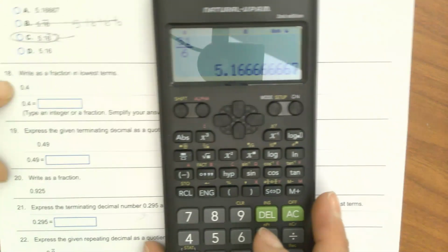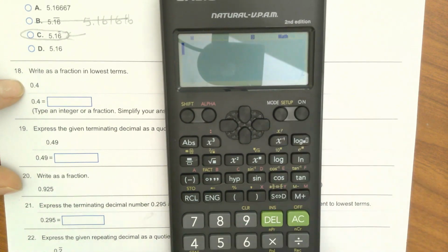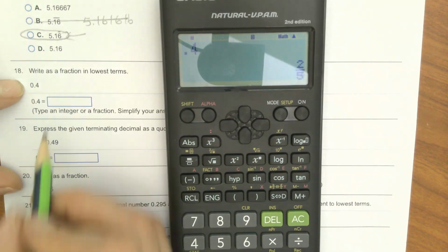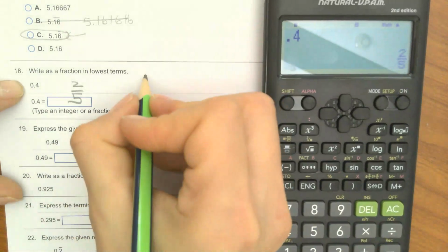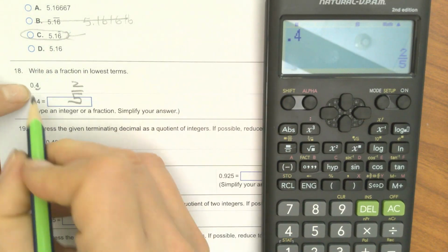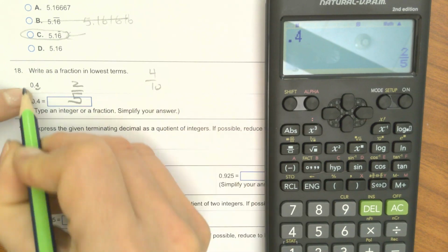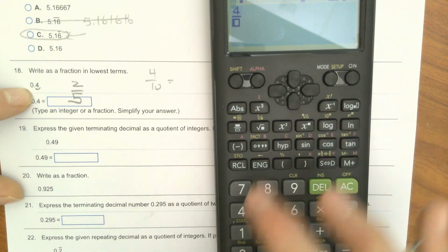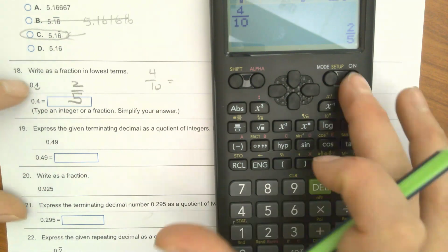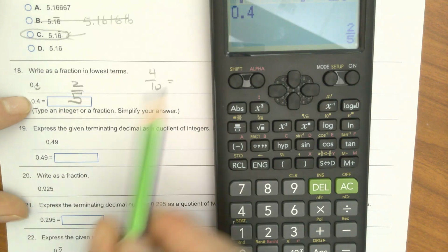Write this as a fraction in lowest terms. Okay. 0.4, I just push equals. There. 2/5. Or, I can write it this way: because there's one digit after the decimal, I can write it over 10, and then I can use my calculator to go 4/10. Same. Or I can just use my calculator. 0.4 equals. Okay, there's different ways to do it.